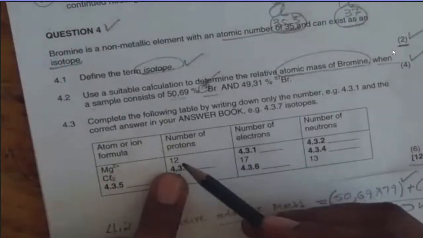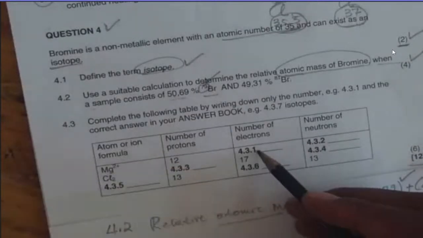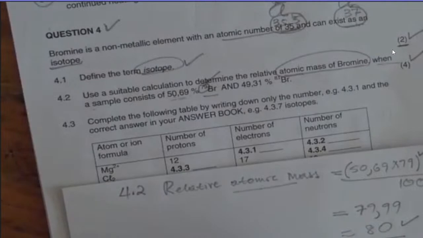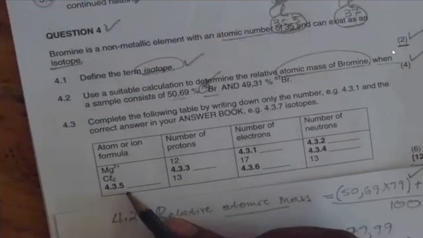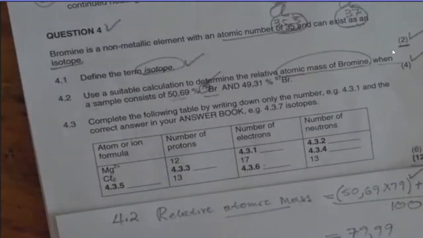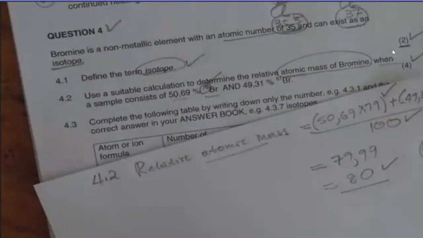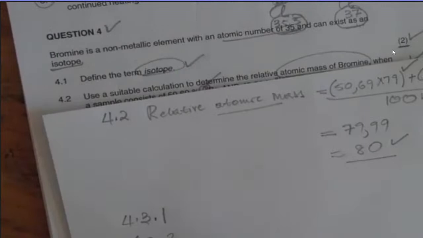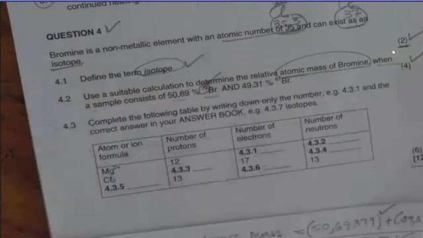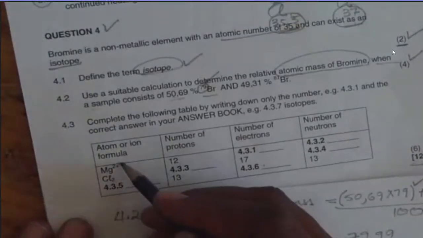4.3.5. Now this is the number of protons is 12. Numbers of electrons, we need to calculate that one. So 4.3.1 to 4.3.5, to 4.3.6, 4.3.2, then 4.3.3, 4.3.4, 4.3.5, 4.3.6. Right. Now, I'm having magnesium ion.